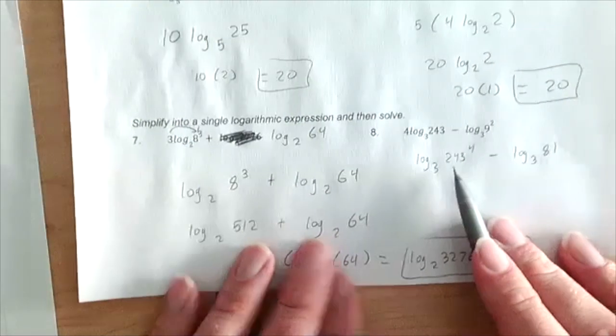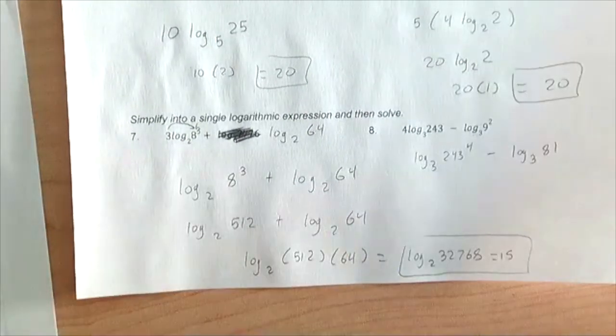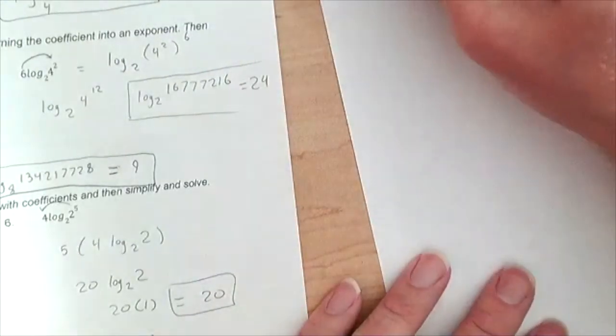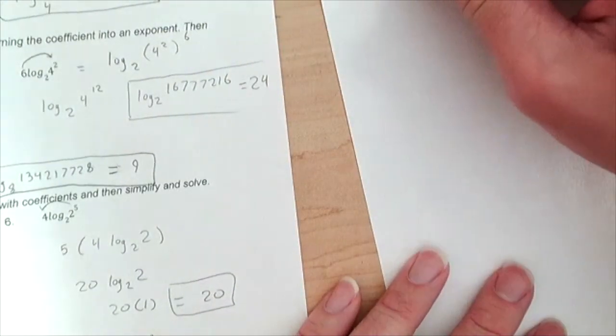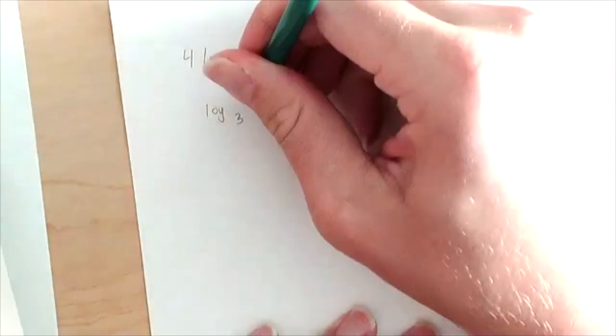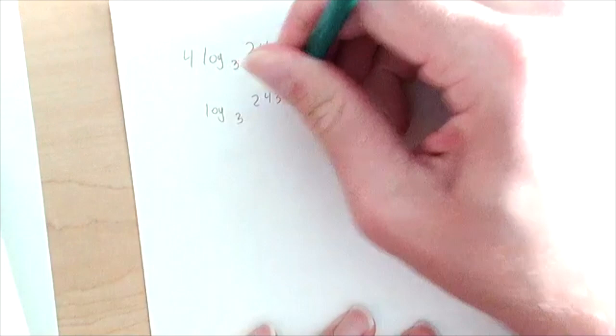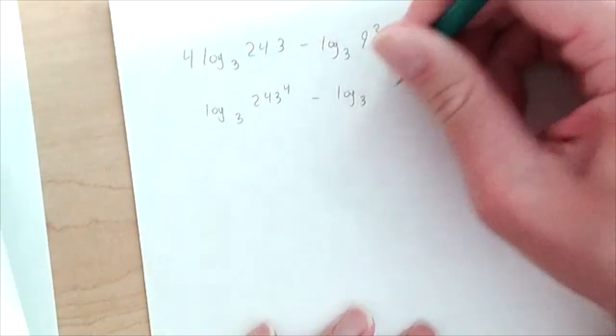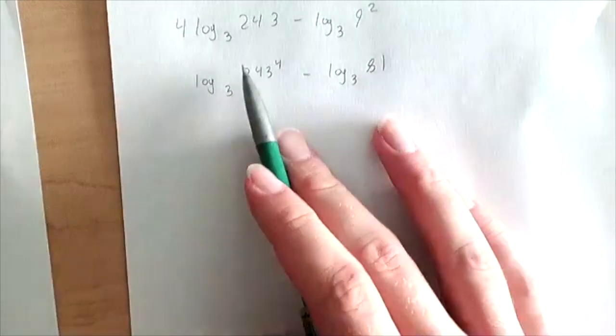Let's simplify this, but because we see subtraction, and I can tell I'm going to run out of space, let me just do this whole thing on a new page. My bad. Okay. Log 3, 243 to the 4 minus log 3, 81. Let's simplify this one.